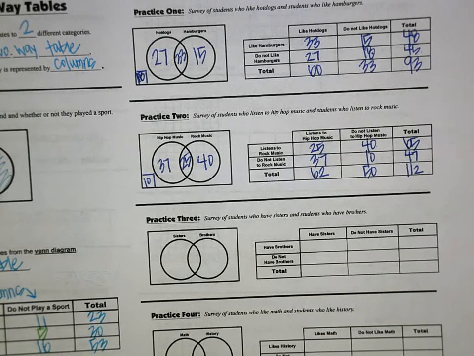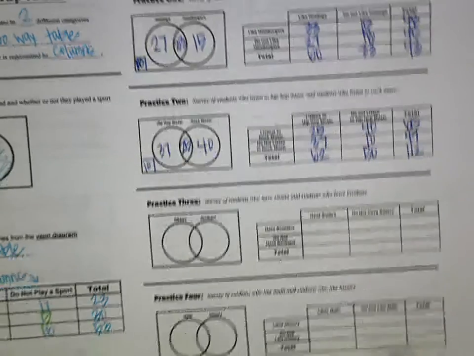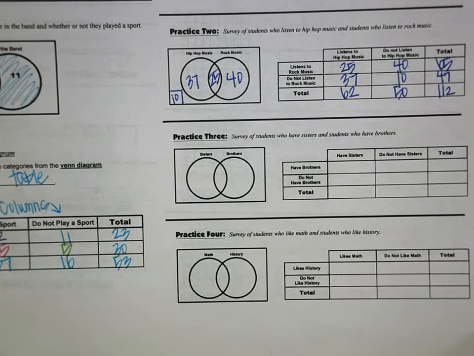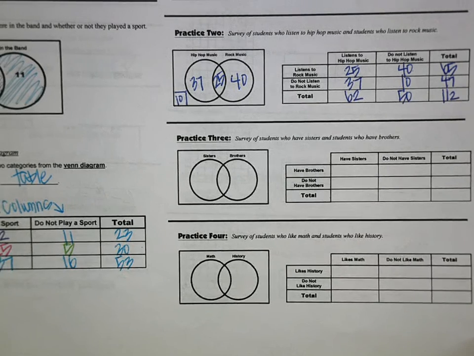Good. Okay. These last two, I'm going to give you the numbers. You guys are going to tell me what the numbers are here. So, survey of students who have sisters and students who have brothers. There are 50 people that have both sisters and brothers.